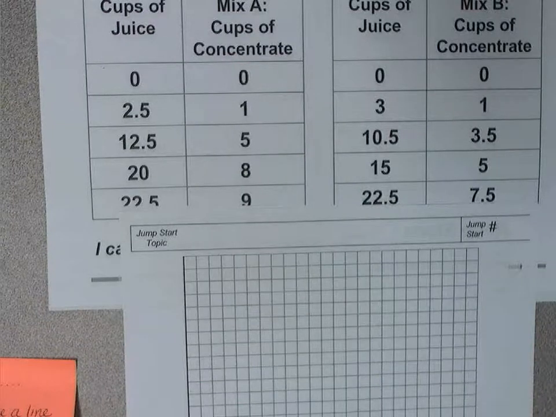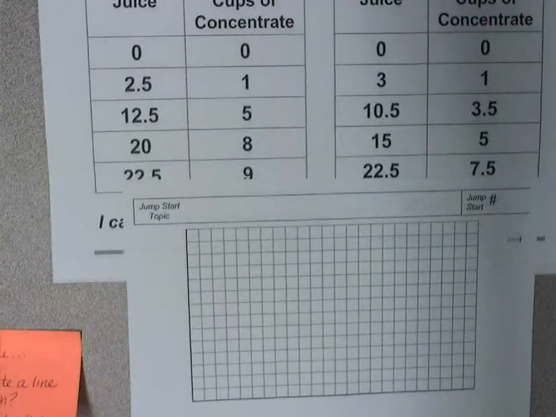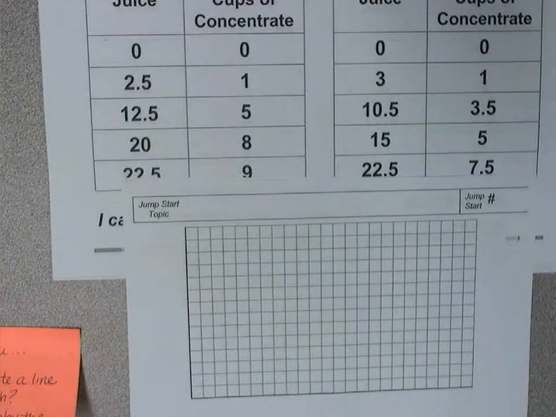So here is your jump start. You needed to use both tables to complete a graph with juice on the x-axis and concentrate on the y-axis. When I was looking at your Super Shopper Challenge, some of the graphs were interesting, so I thought I'd walk you through this one. When you're graphing, a key thing I'm seeing that some students are not doing is that your axis needs to be labeled with the same scale.